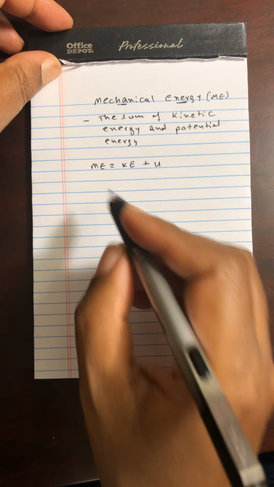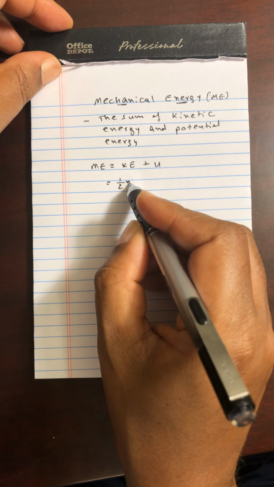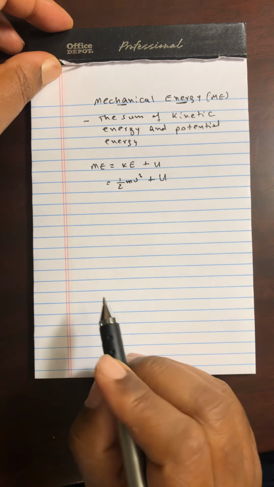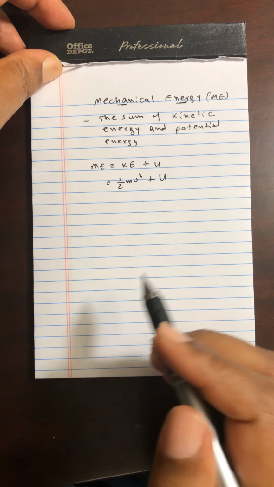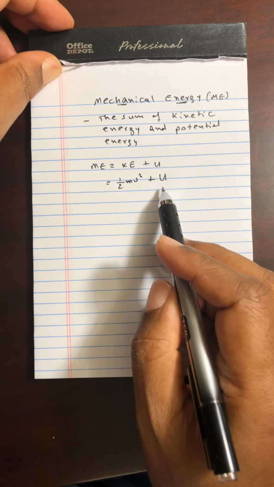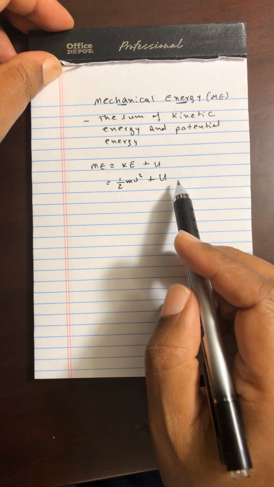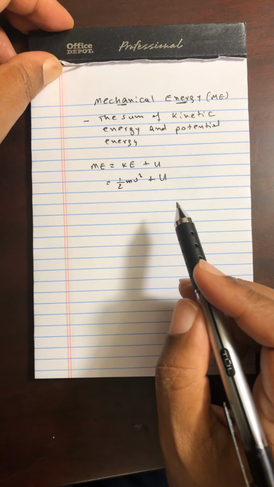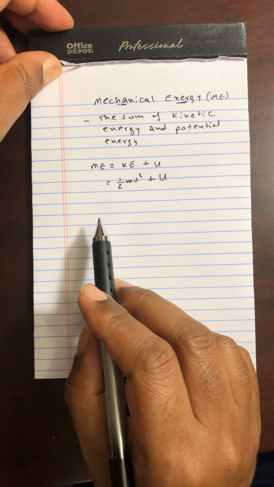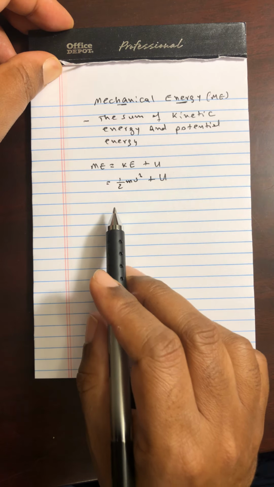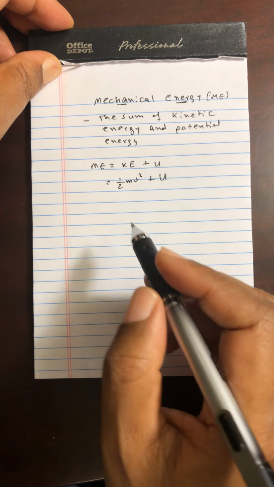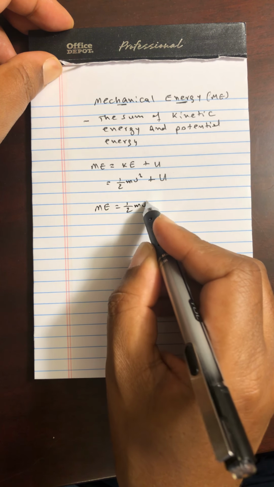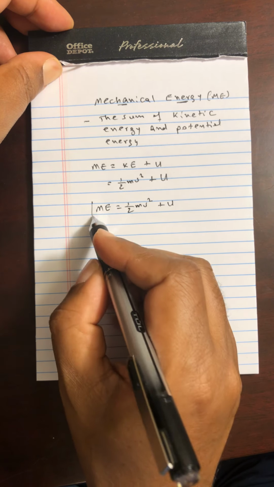As you've seen before, kinetic energy is always half times mass times speed squared, and the form of potential energy depends on the type of force. For example, if the force is gravitational, potential energy is mg times the y coordinate. If the force is due to a spring, it's half k times extension or compression squared, and so on. So this is the formula for mechanical energy. It's the sum of kinetic energy and potential energy. So we have the following formula: ME equals half mv squared, which is kinetic energy, plus U, which is potential energy.